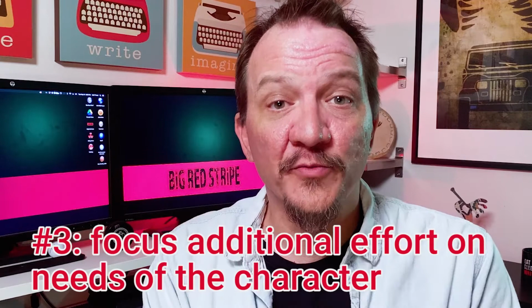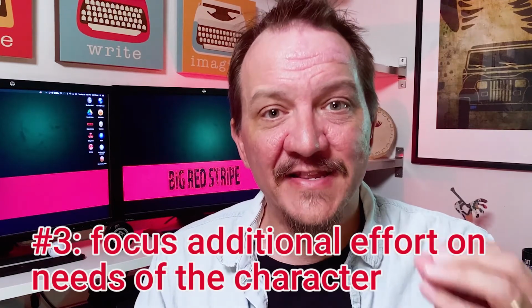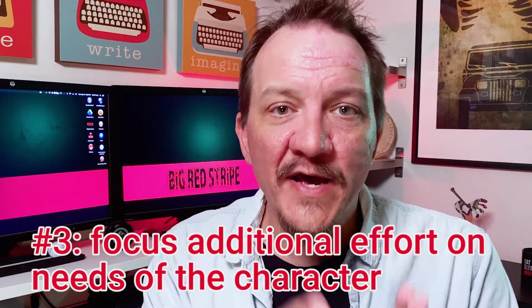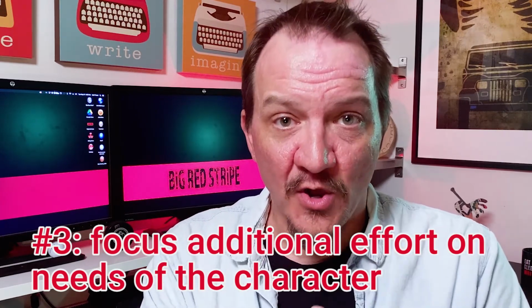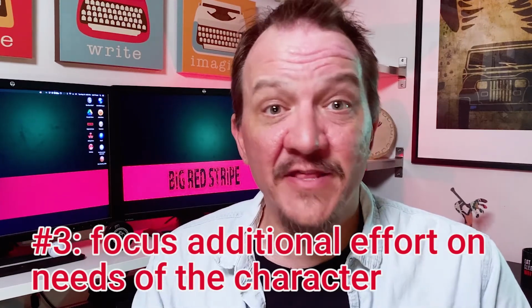So focus your attention initially on things that are related to the story. The second thing, which is actually the third tip, is focus your world building on the character and the needs of the character. What does the character need to do? What do they want to do? What is their goal in life? Maybe they want to pilot the said alien spacecraft. That's what they ultimately want to do, so they're going to a job interview for some assistant pilot position or something.